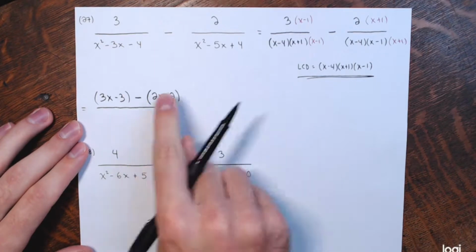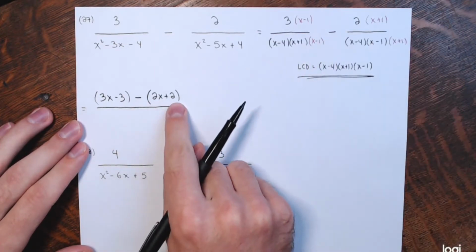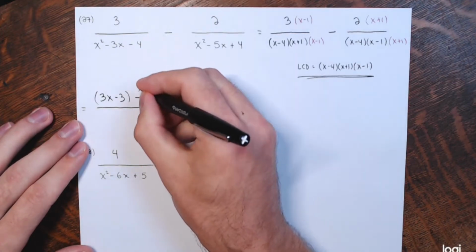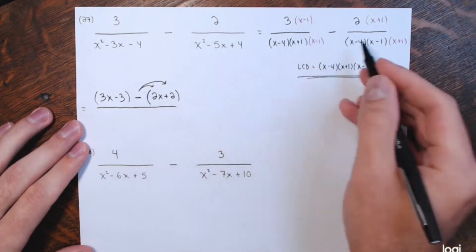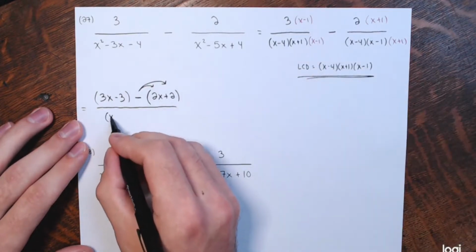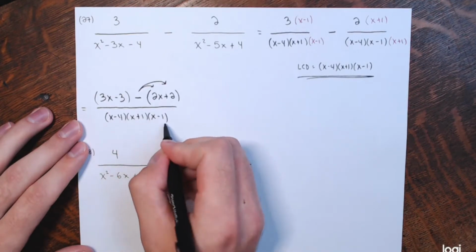But don't forget, we are subtracting everything, every single term of that second numerator. So that'll involve distributing the minus, distributing the negative. And the common denominator is the LCD, x minus 4 times x plus 1 times x minus 1.